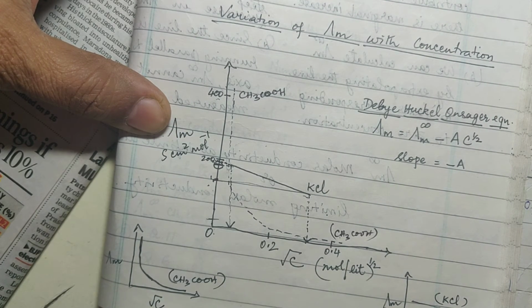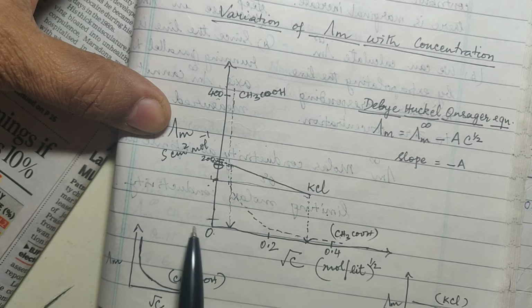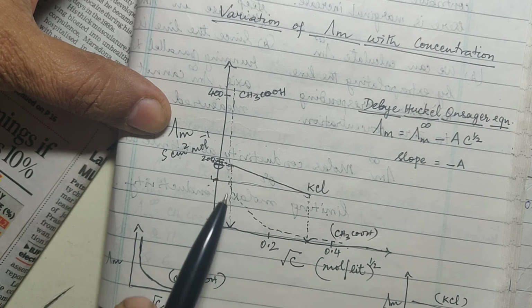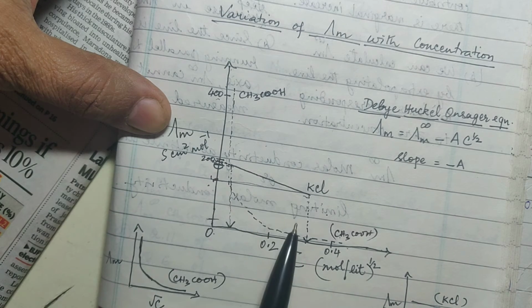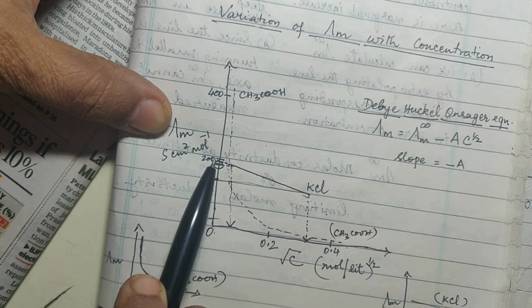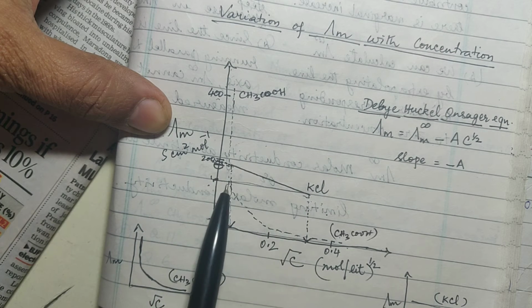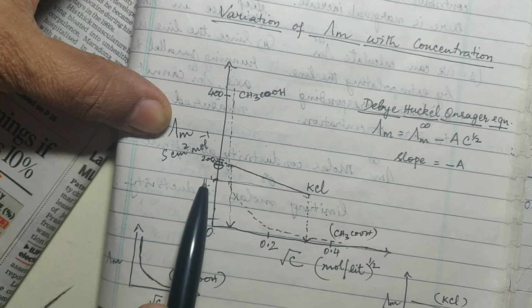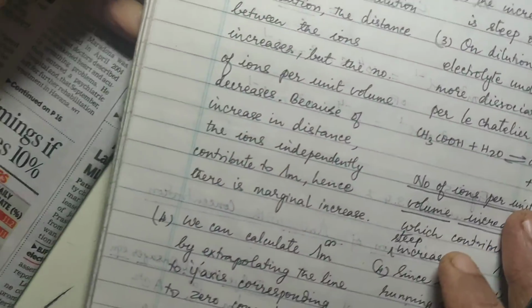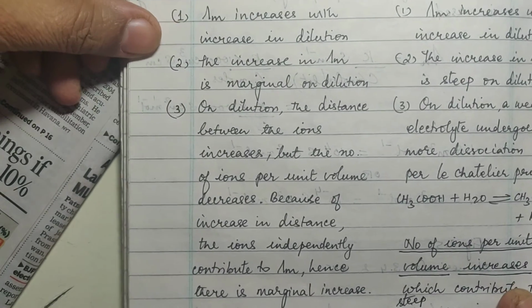Is that clear? So with increase in dilution for a weak electrolyte, the increase in molar conductivity is steep, whereas for a strong electrolyte the increase in molar conductivity with increase in dilution is marginal. This is what you have to be very clear about. It's a very, very important topic.